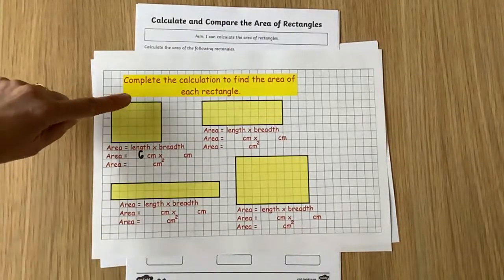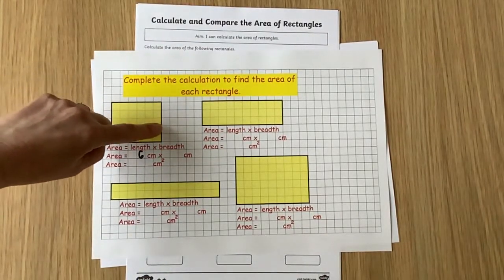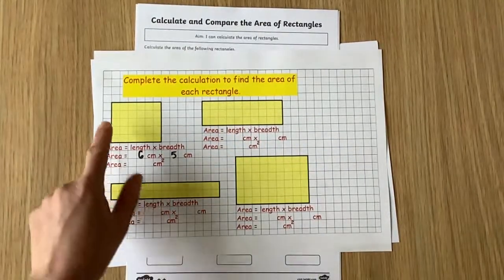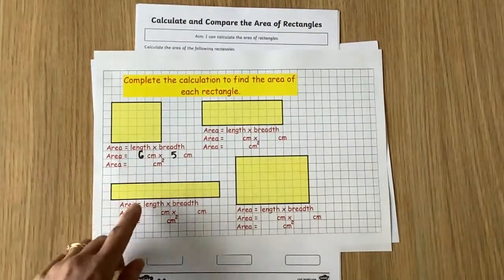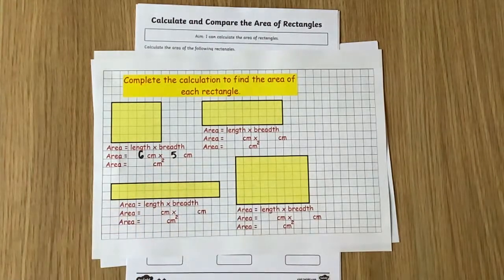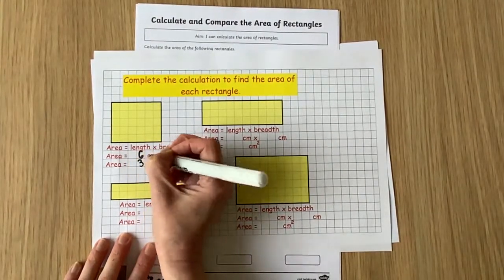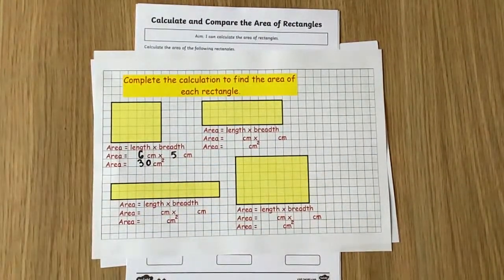What's the breadth? Well, let's count down. 1, 2, 3, 4, 5. So there are 5 going down. So I've got 6 centimetres, 5 centimetres. I multiply the 2 together. What's 6 times 5, P6? Yep, it's 30. So the area of this one has to be 30 centimetres squared.